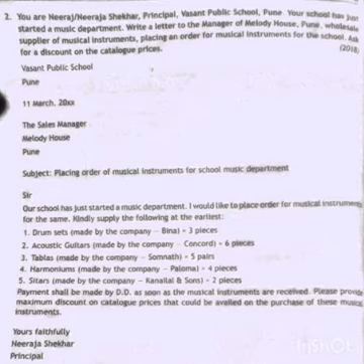Then subject, placing order of musical instruments for school music department. Then salutation, Sir, our school has just started a music department. I would like to place an order for musical instruments for the same. Kindly supply the following at the earliest. You can choose your own musical items also. I will give the model of some musical instruments.